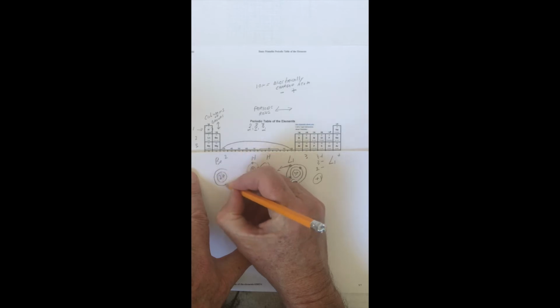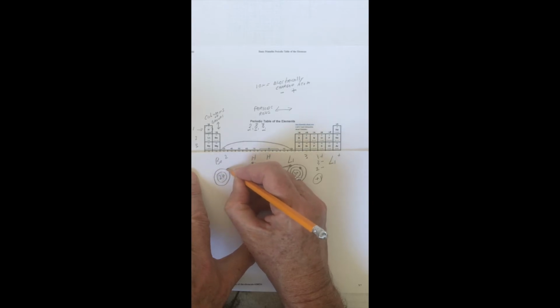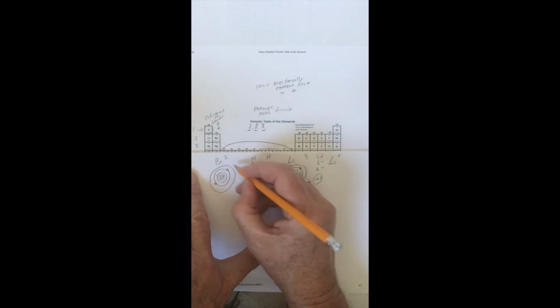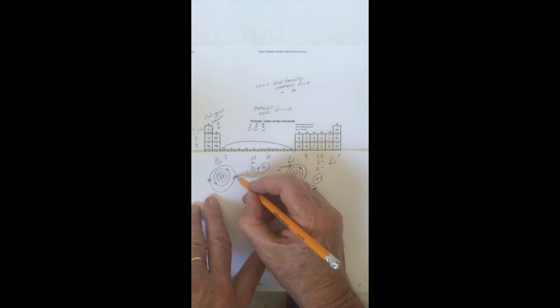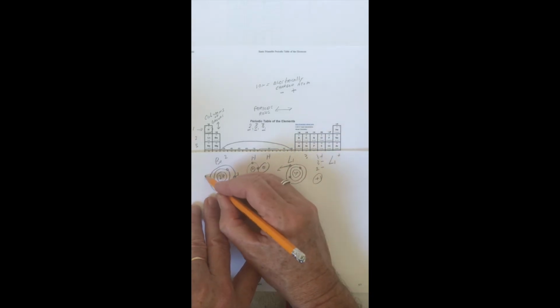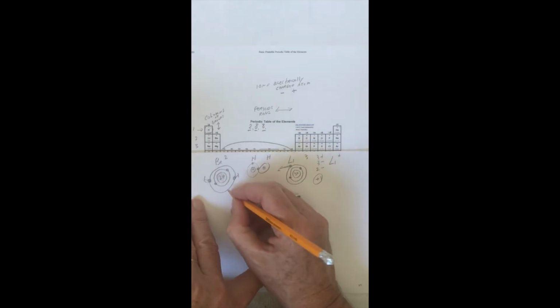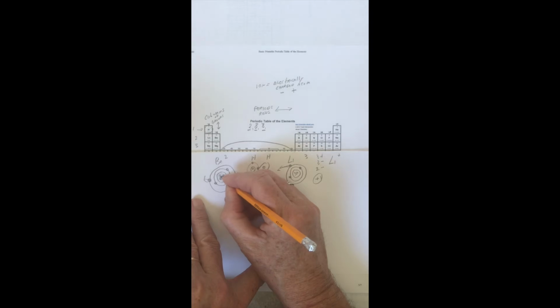And then the first shell, like everybody else, has 2 electrons. The next shell, or the outer shell, also has 2 electrons. We would like to get rid of these 2, so it's left with a full first shell with 2 electrons.